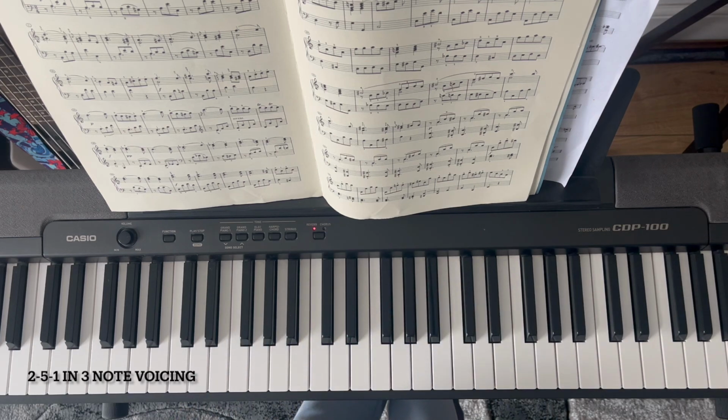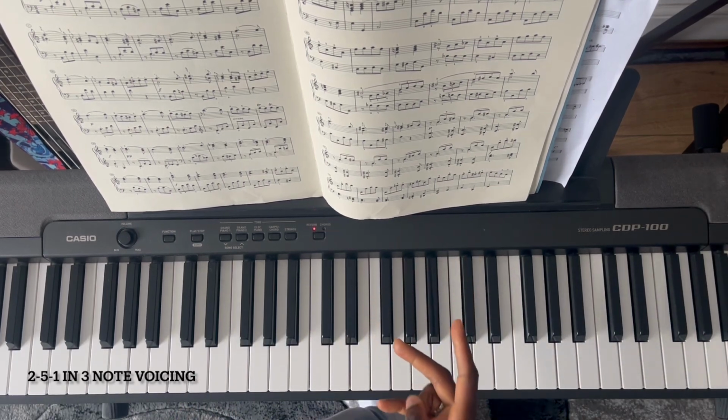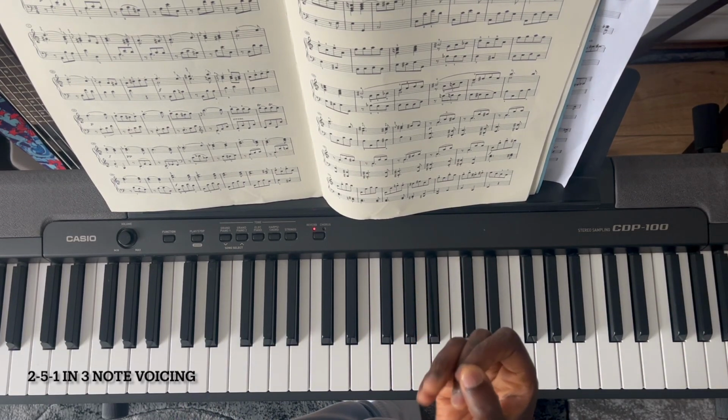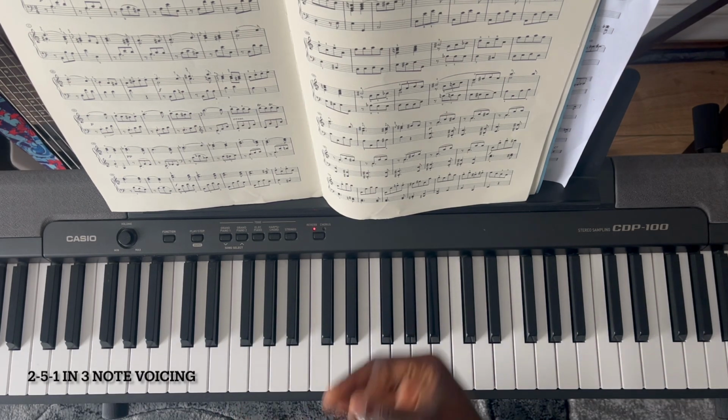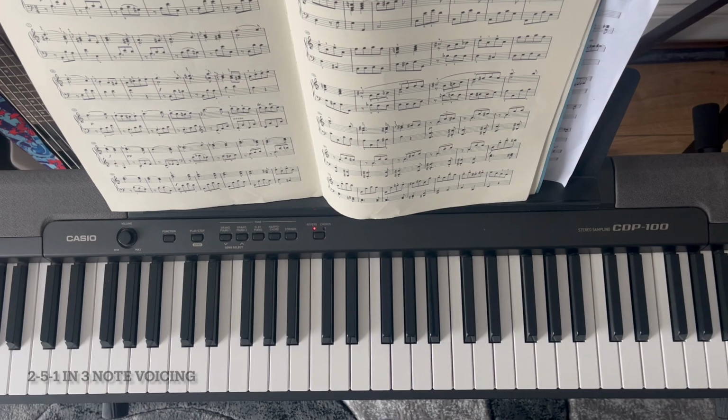So using this logic, I think it's going to make more sense when I actually play it and you see it. So I'm going to play it now, as I said earlier, type A and type B, circle of 4ths and 5ths, so that you can understand and visually see how it makes sense. All right, let's get into it.